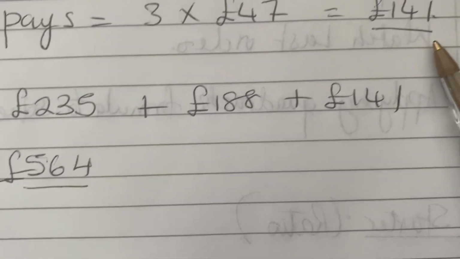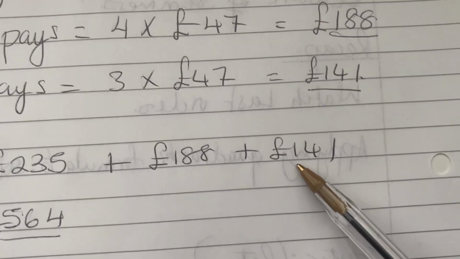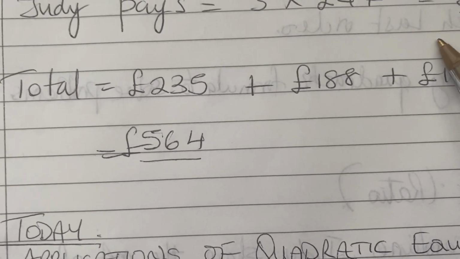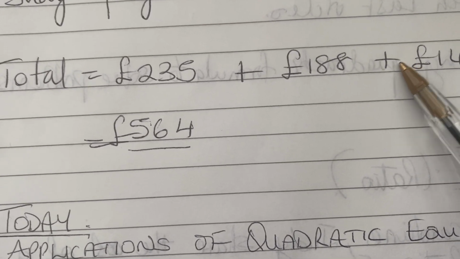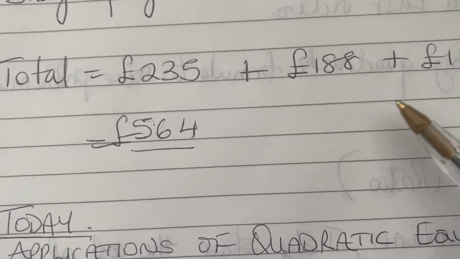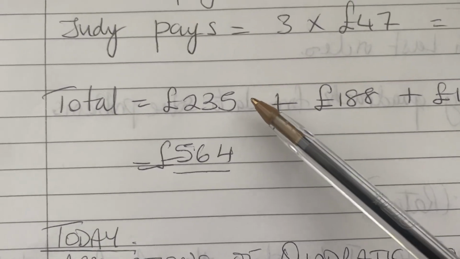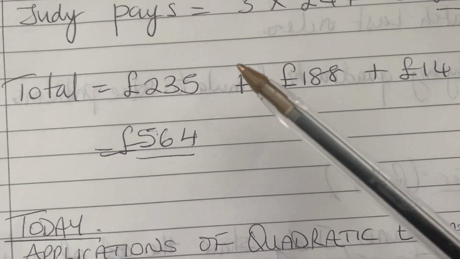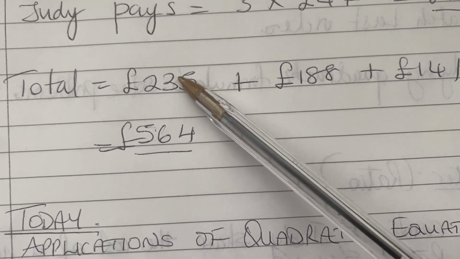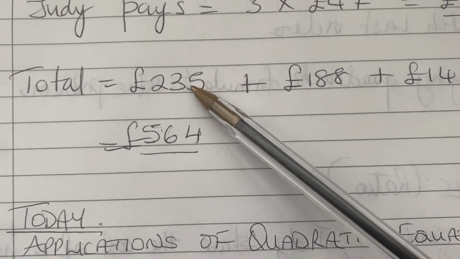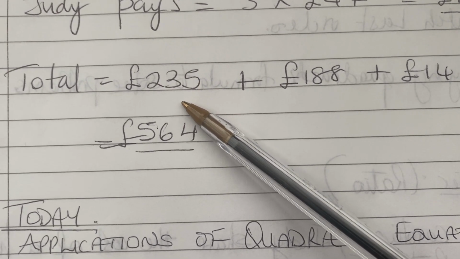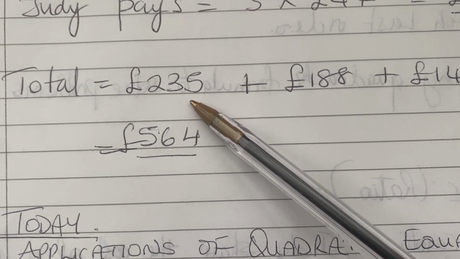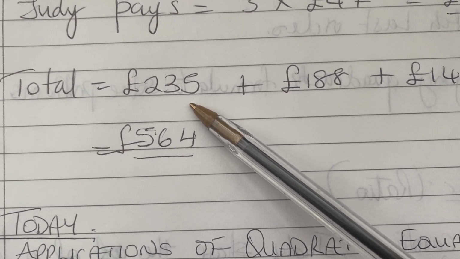Watch the earlier videos. I've explained this at length. We've done a lot of work on this, for non-calculator and calculator papers. So now, this is the ratio they paid. The 5 portion paid 235 pounds.